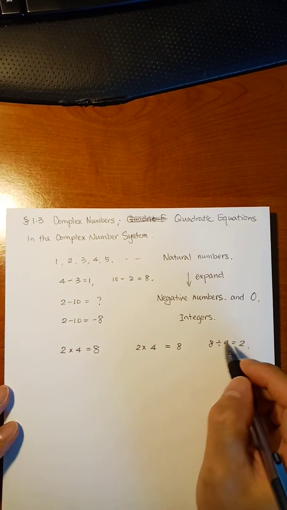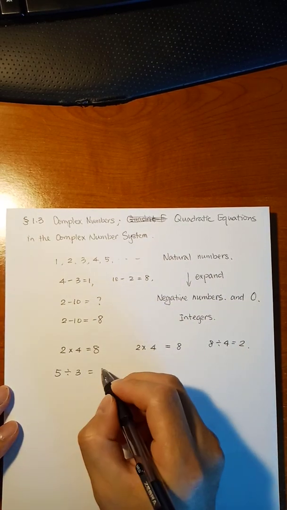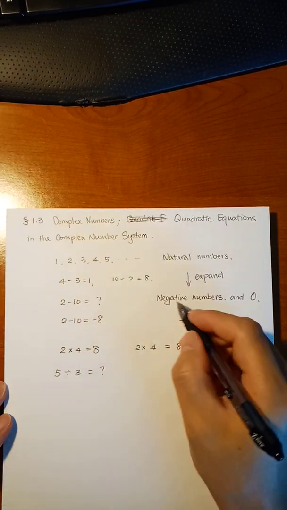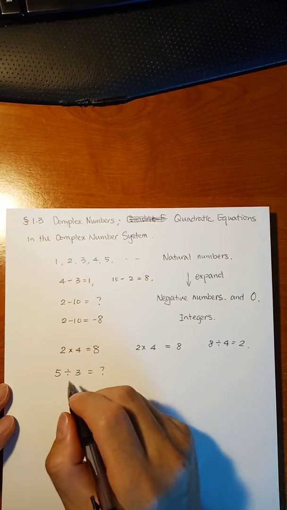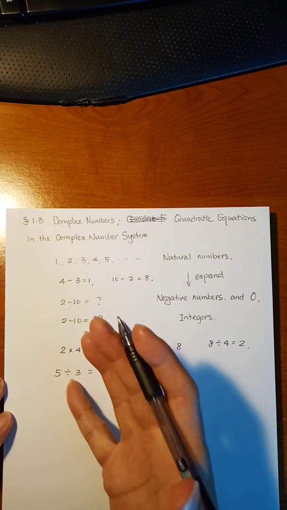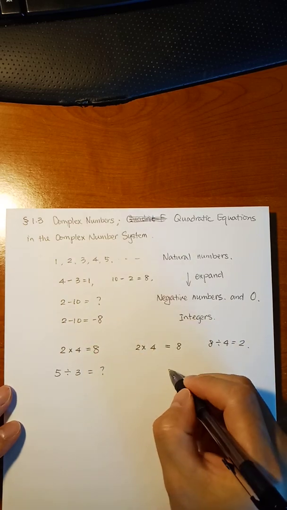When we have division, sometimes when we have 5 over 3, what is this number? It's not an integer, so we definitely need this type of number. So we introduce a rational number.